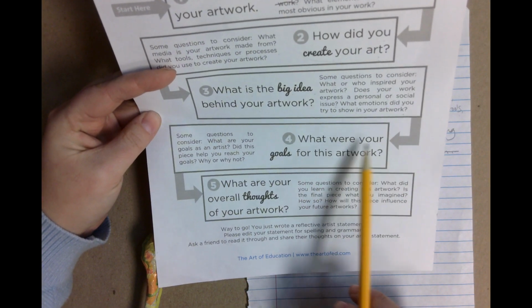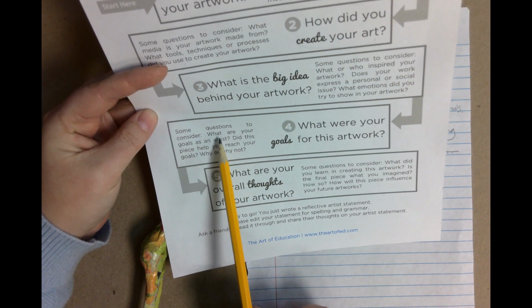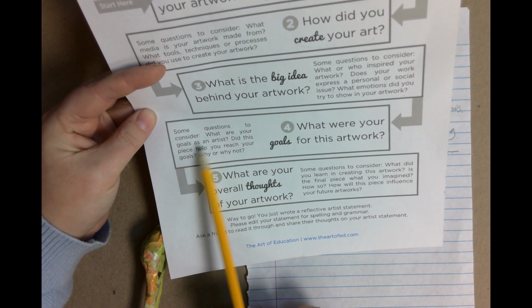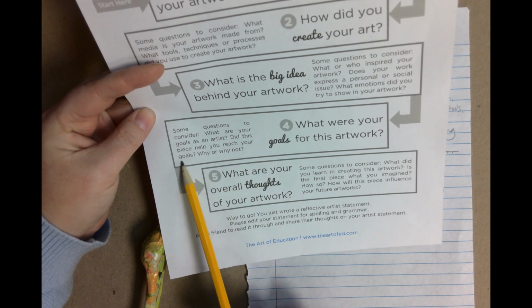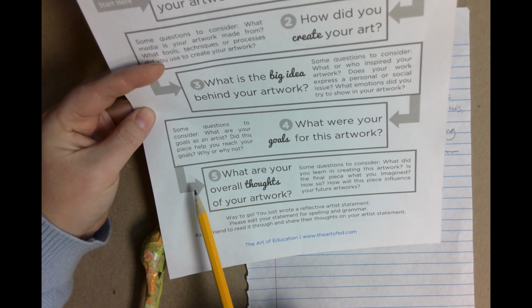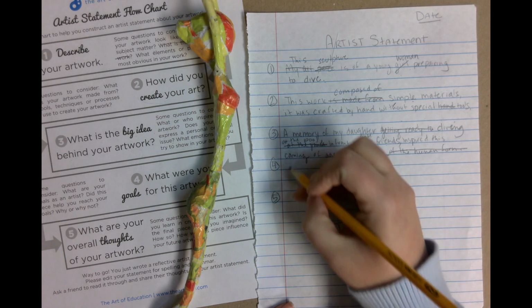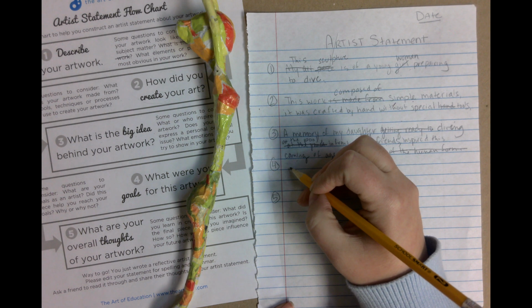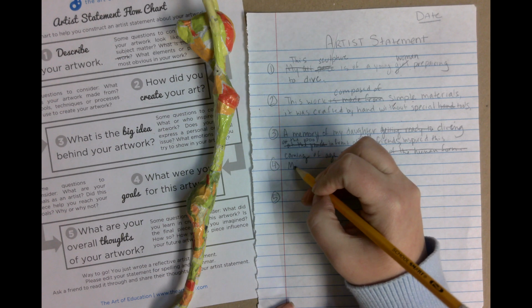What were your goals for this artwork? Okay, here are some questions to help us. What are your goals as an artist? Did this piece help you reach your goals? Why or why not? Okay, so I feel like my goal was to capture that moment, that memory. I'm going to say that.